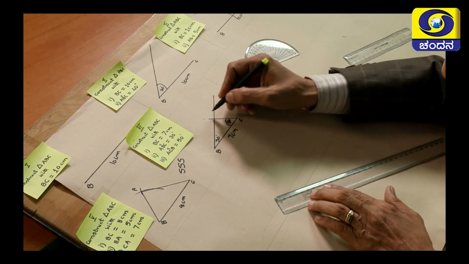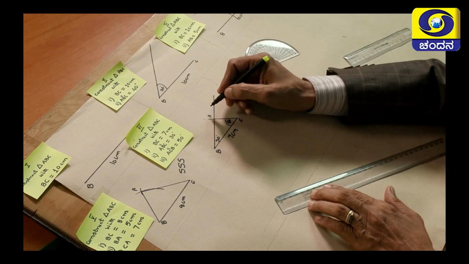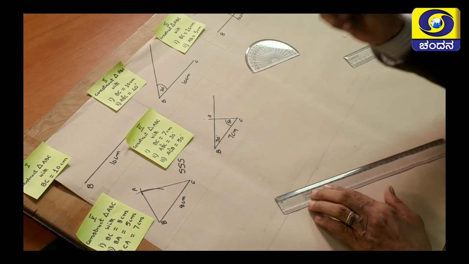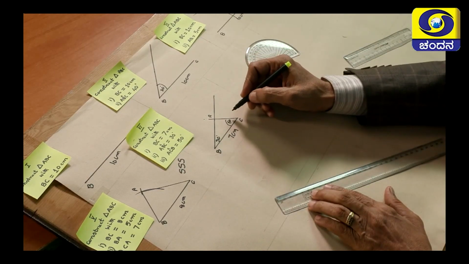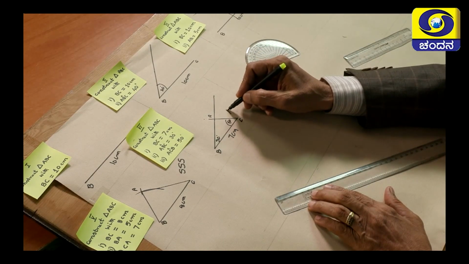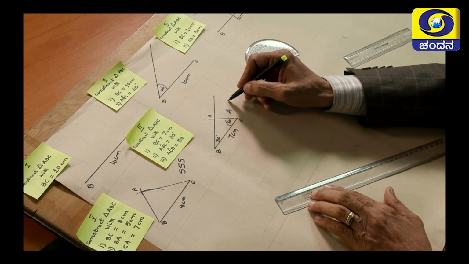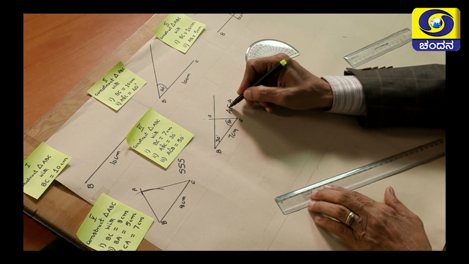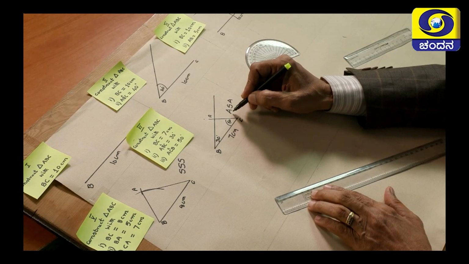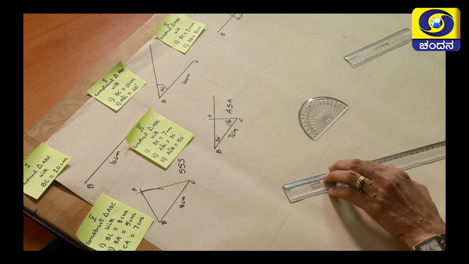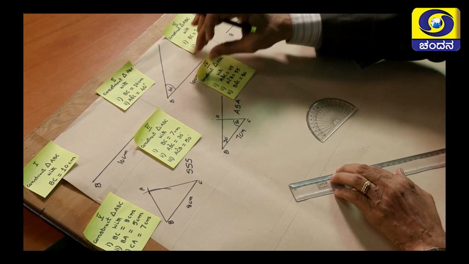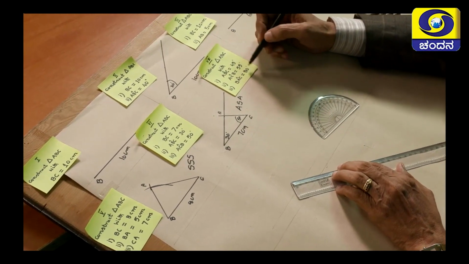So if 2 angles and a side are given, then also we are going to get a triangle. So let us remember this as 2 angles and a side, and call it as ASA.